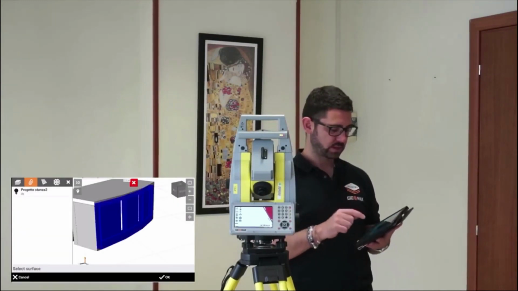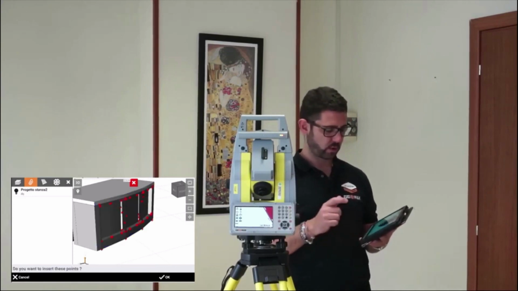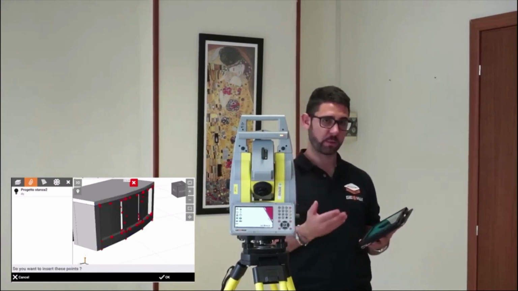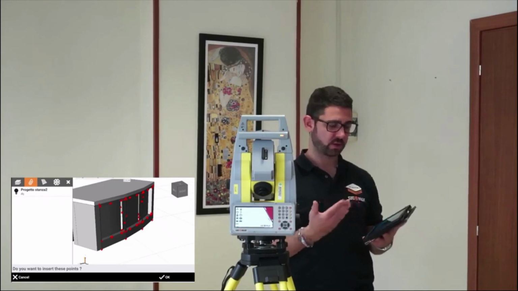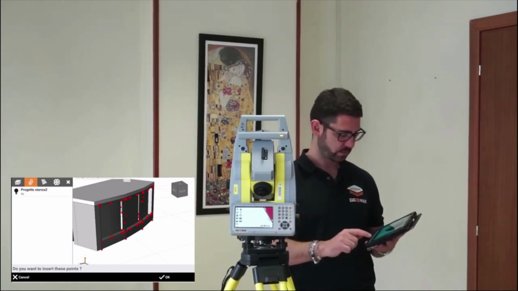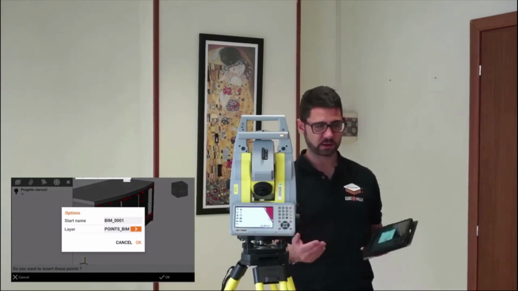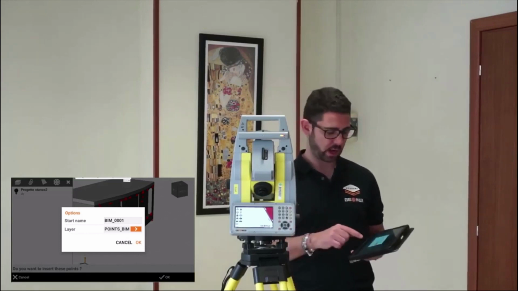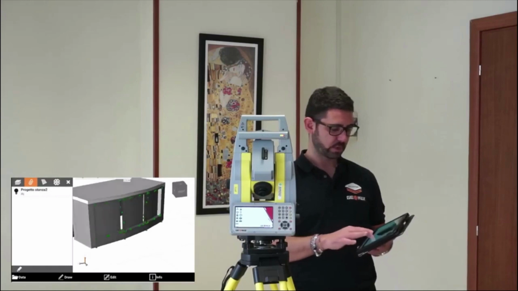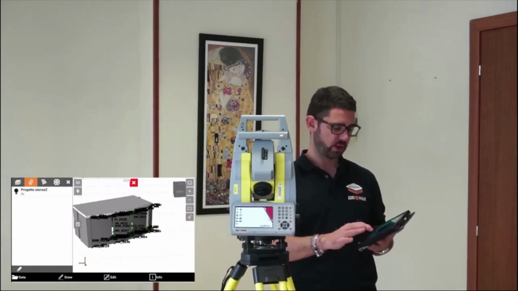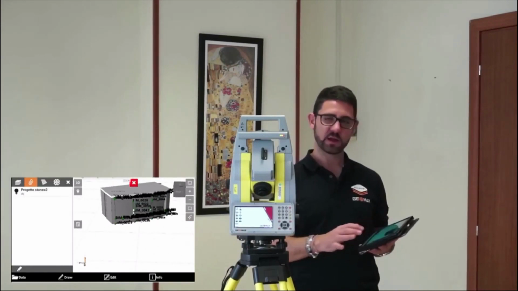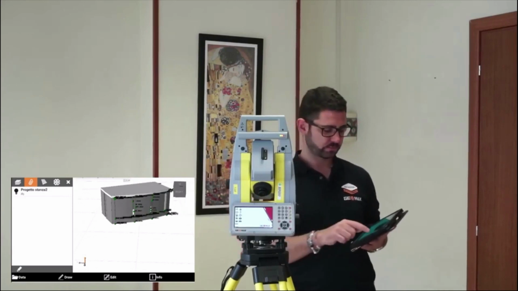So select the surface and OK. Now you can see a preview of the points based on the vertices of the surface. Okay, and then we can enter the starting name and the corresponding layout. And automatically we have here all the points created on this surface.